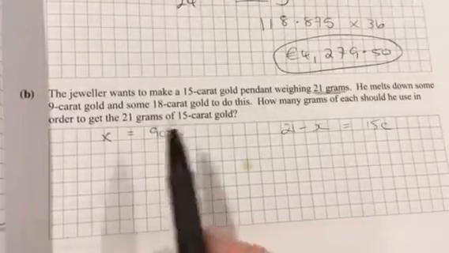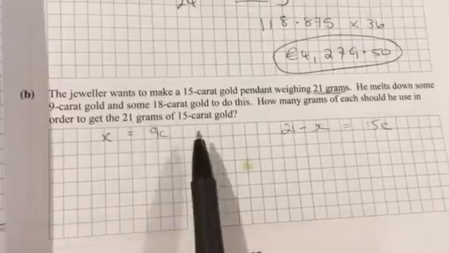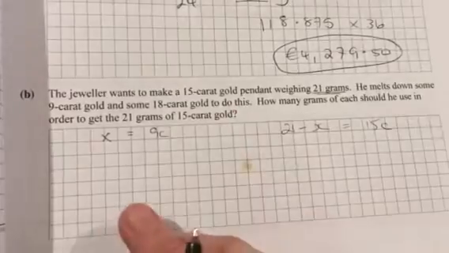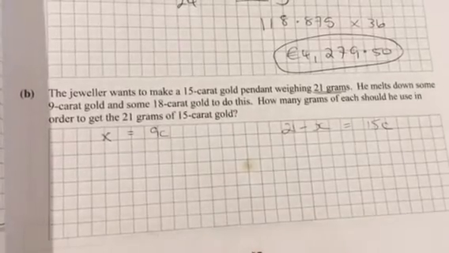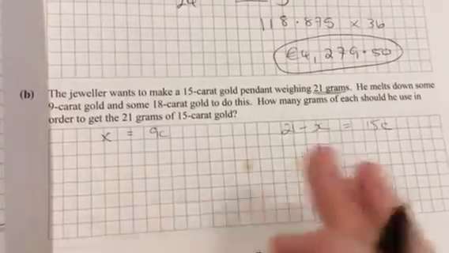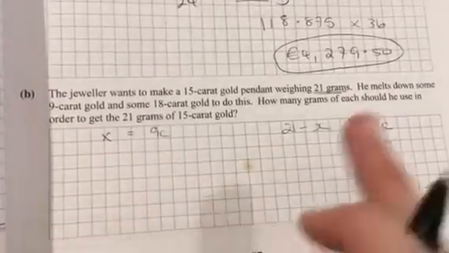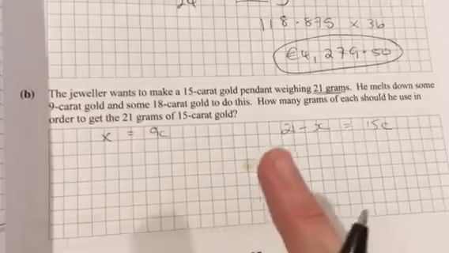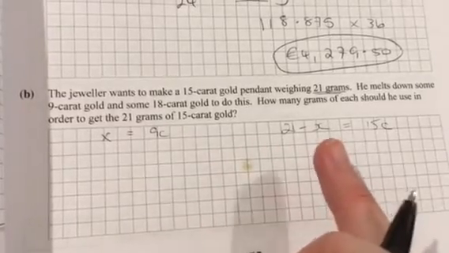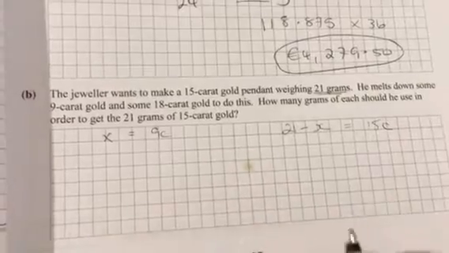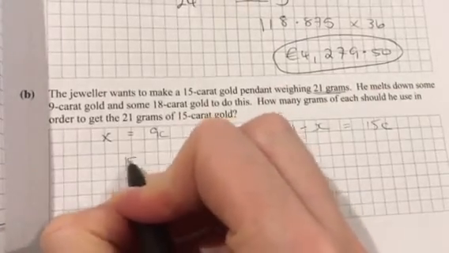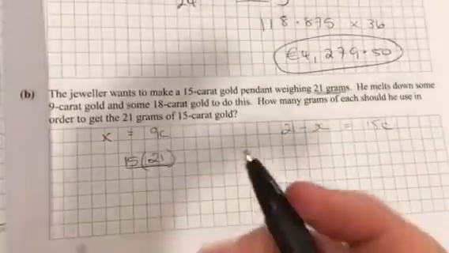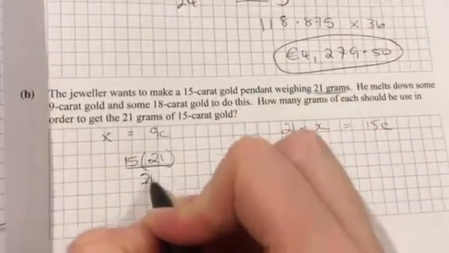And so, in order to make 21 grams of 15 carat gold, the most important thing is the gold content in each of the cases. So a certain amount of gold content from the 9 carat plus a certain amount of gold content from the 18 carat is going to equal the amount of gold content in the 15 carat. So let's look at the 15 carat. The amount of gold content is 15 times 21 grams, and I'm getting this from my formula from up above, divided by 24.